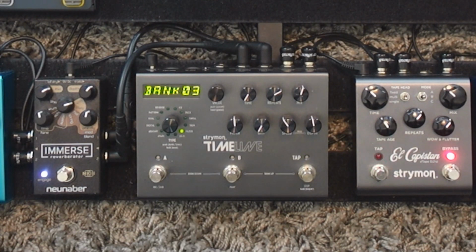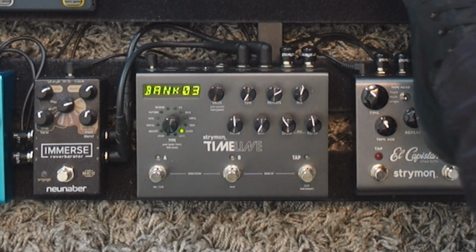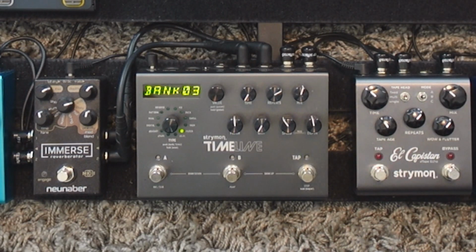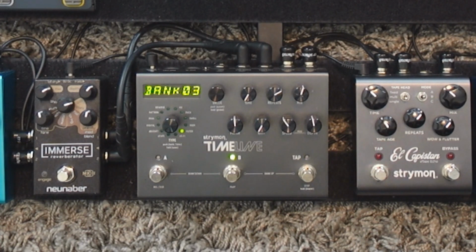This is really the kind of sound that's gonna give you this futuristic characteristic. So now I removed everything and just the Timeline itself. The little waves come from an LFO on the Timeline in filter mode.